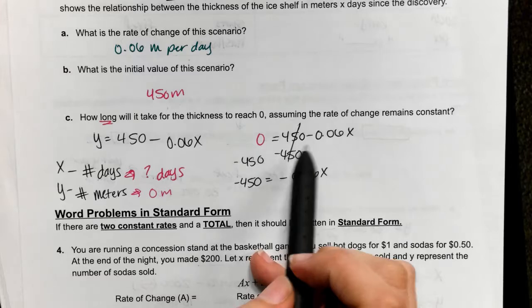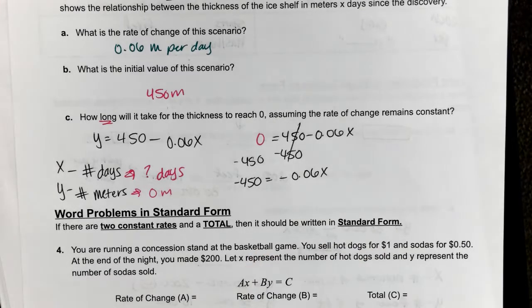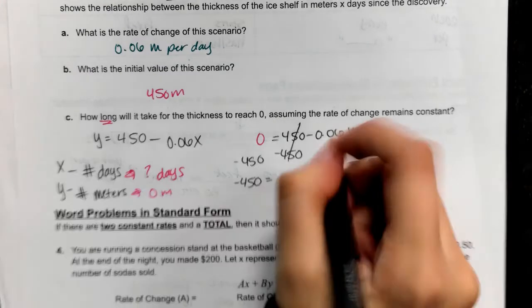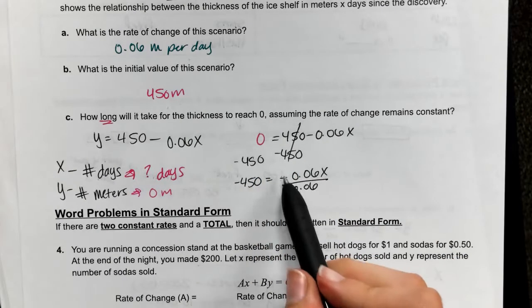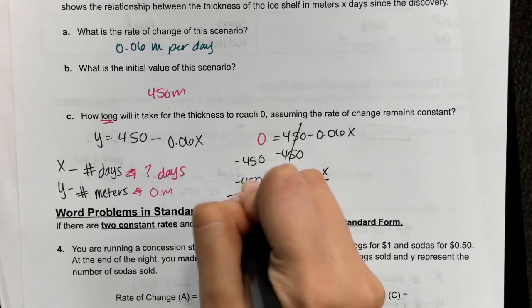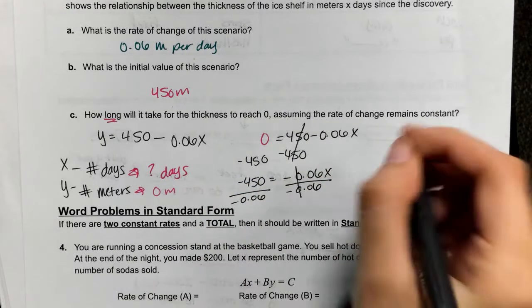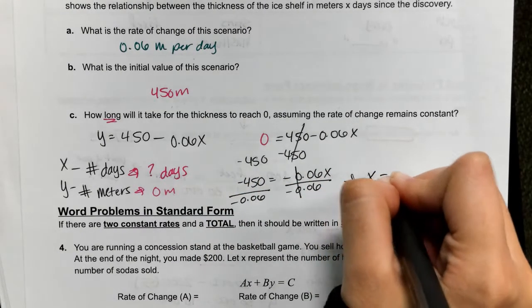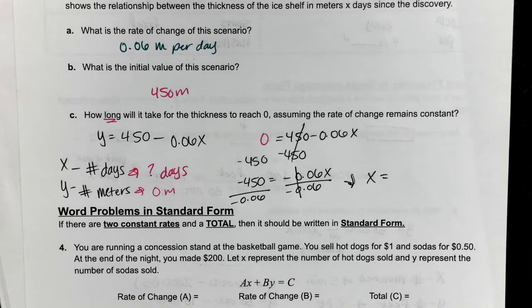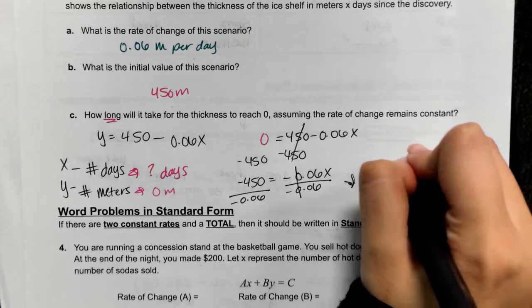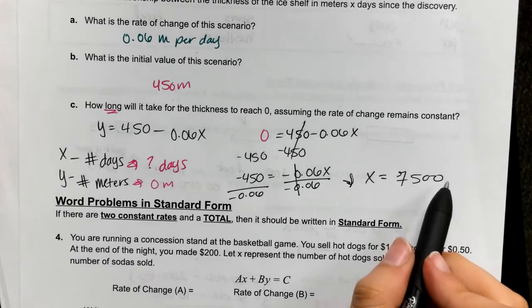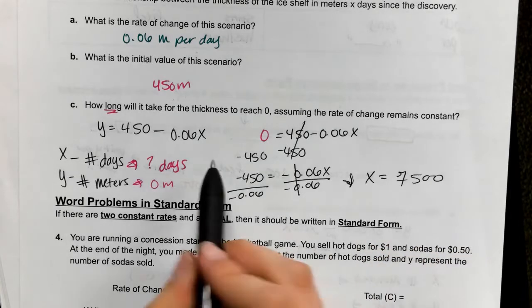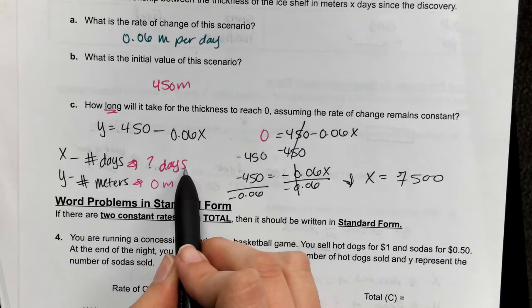And also remember, that minus sign, I bring it down, so it's still negative. So then we're going to divide by negative 0.06. Divide, the top is negative, the bottom has to be negative. 0.06 cancels out. That leaves you with x equals negative 450 divided by negative 0.06, which is 7,500. But it's a word problem, so 7,500 what? 7,500 days.